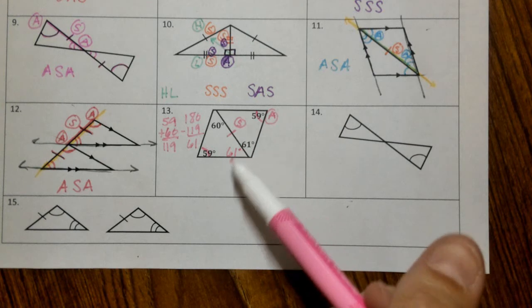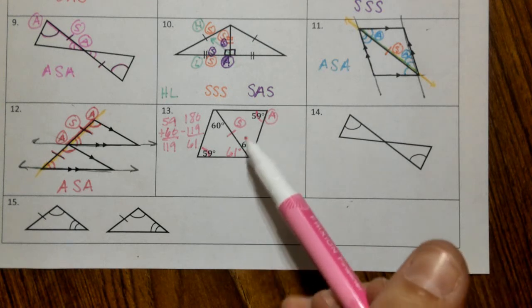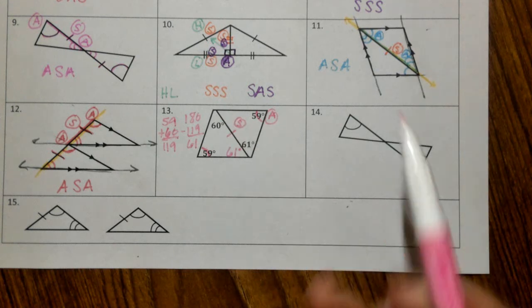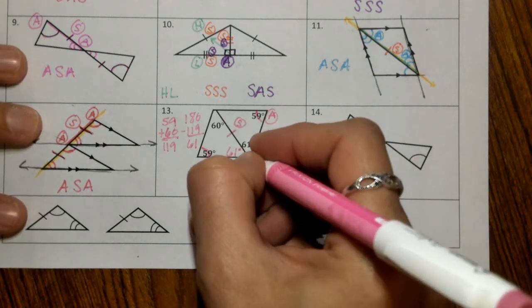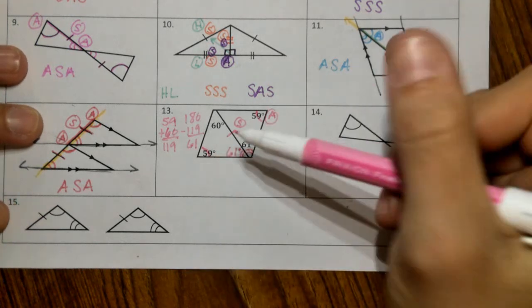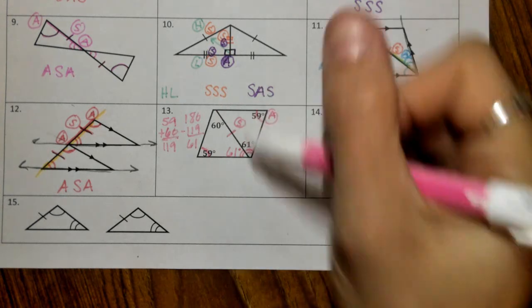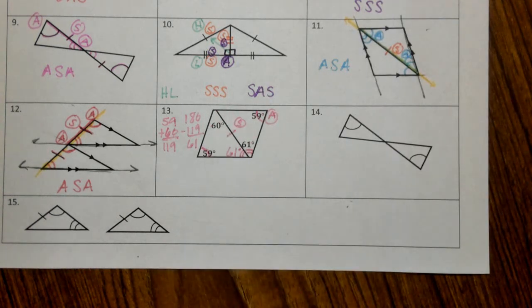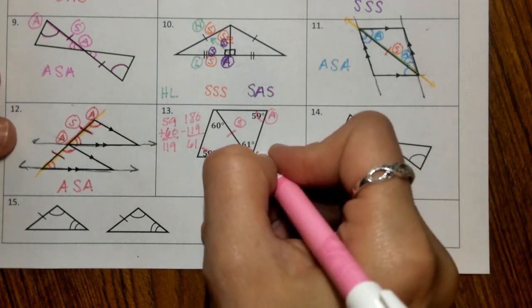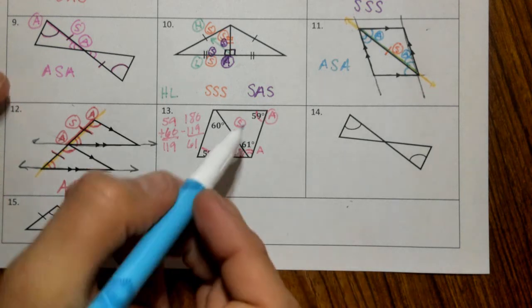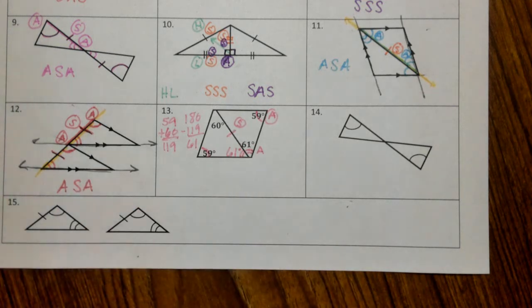Now, you do not have to do the triangle sum theorem for this angle over here to find out if it's congruent or not, because we already have two pairs of congruent angles. Also, by the third angle theorem, if you've got two angles that are congruent, the third angles are automatically going to be congruent as well. So we have ourselves another A. Because I have a lot of pink going on, I'm going to switch colors. We need to look at that side. We have two A's and an S. So let's determine where that S goes.